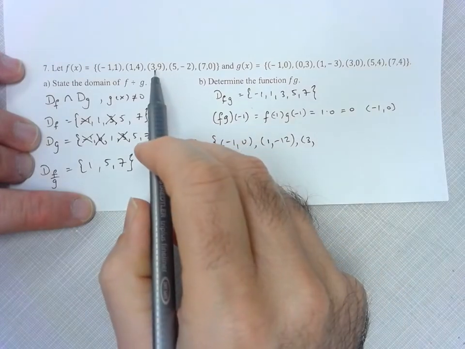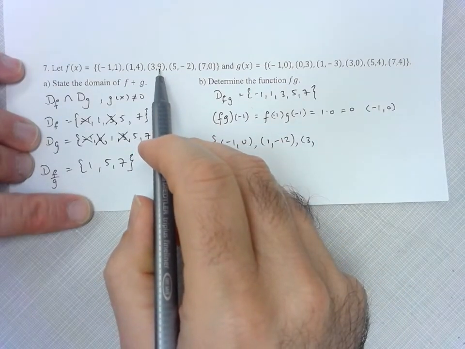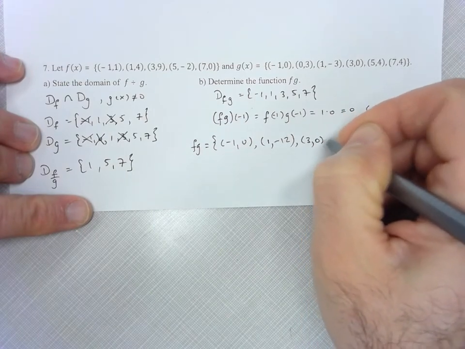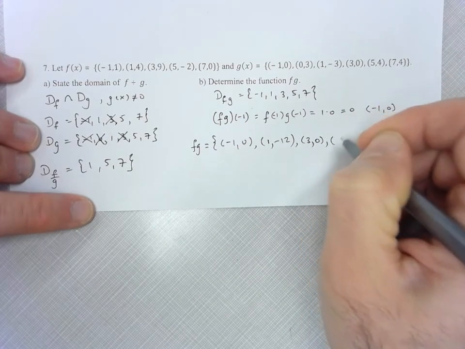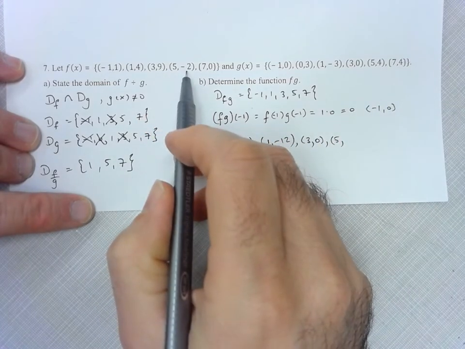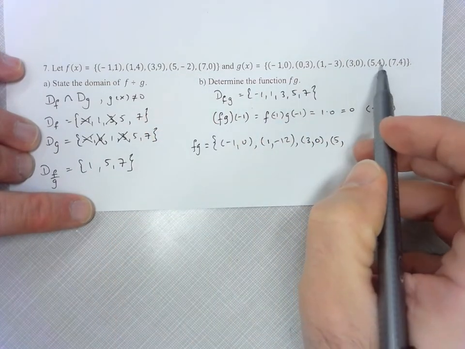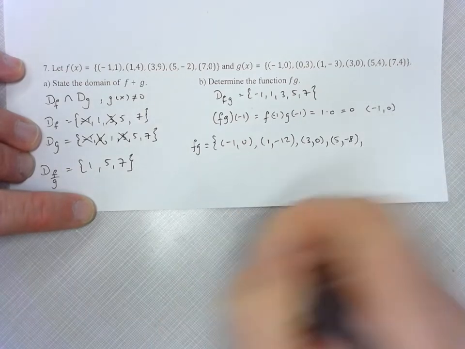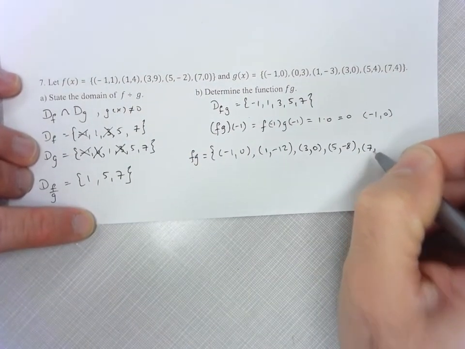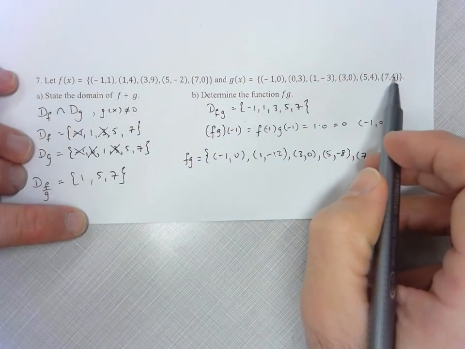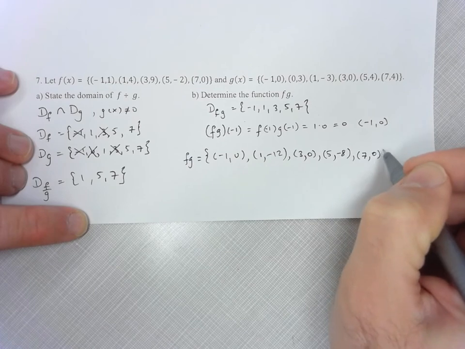Here f is 9 and g is 0, so that's going to be my next point. For 5, f at 5 is -2, g at 5 is 4, and -2 times 4 is -8. And lastly, when my input is 7, I have 0 times 4, which is going to be 0.